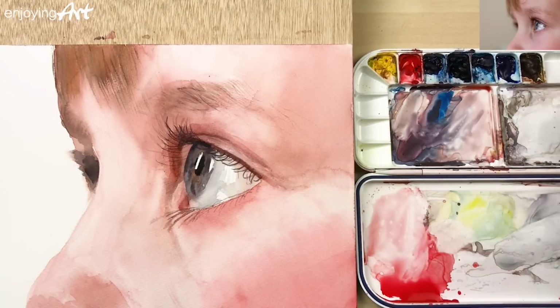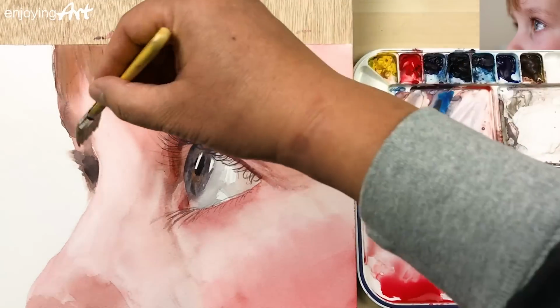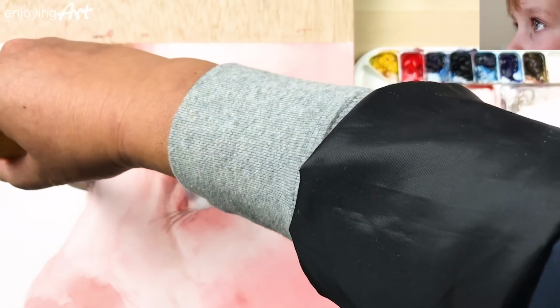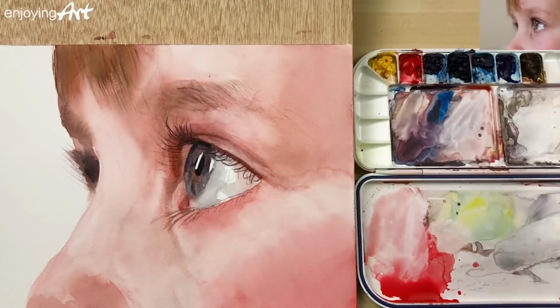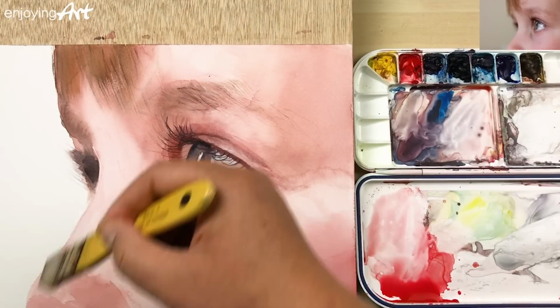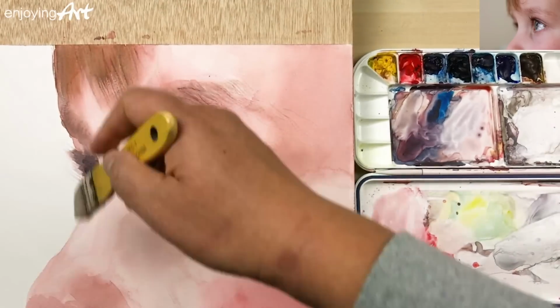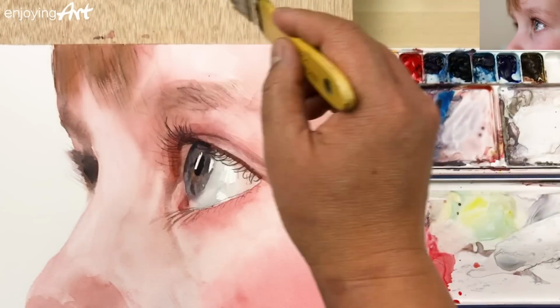All right, that's good. And maybe on the other side, we should have the suggestion of the eyelashes a little bit longer, like that. Maybe a little bit too much. Soften that a little bit, come back. And here, lighten up a little bit, like that.